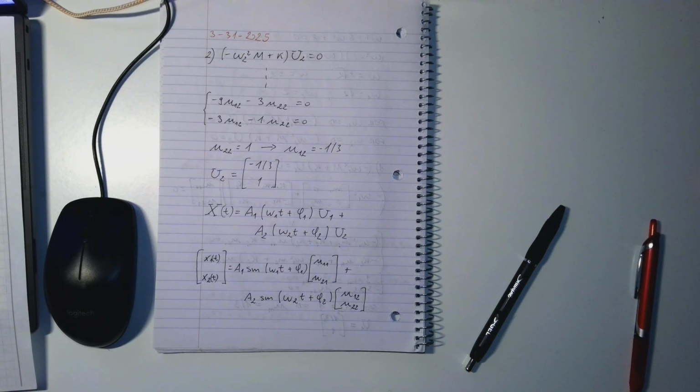We need four equations. How do we obtain these four equations? For the four initial conditions, two will be from one mass, which means initial position and initial velocity of the first mass, and then we will have initial position and initial velocity of the second mass.